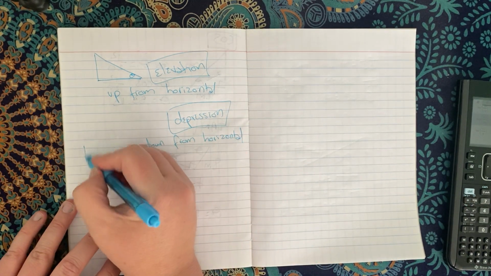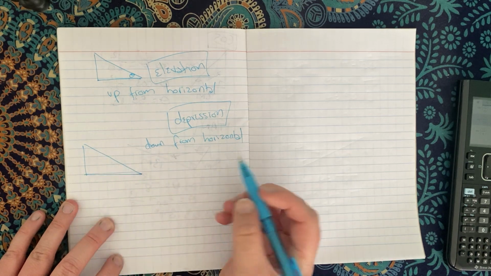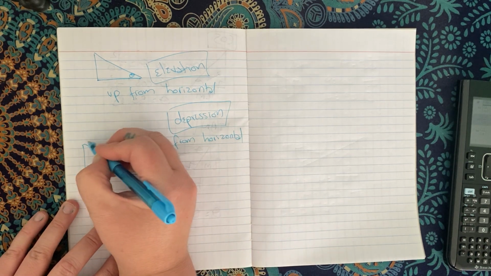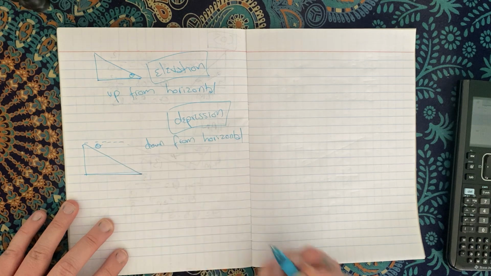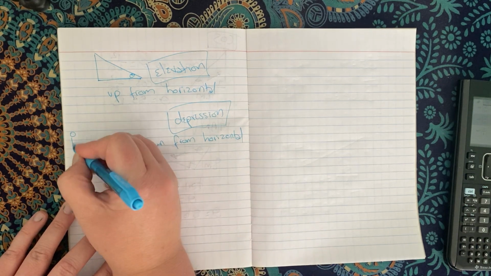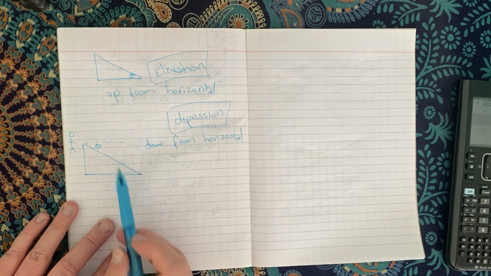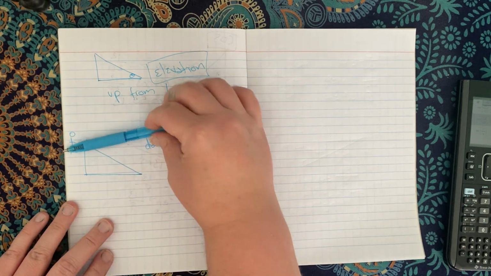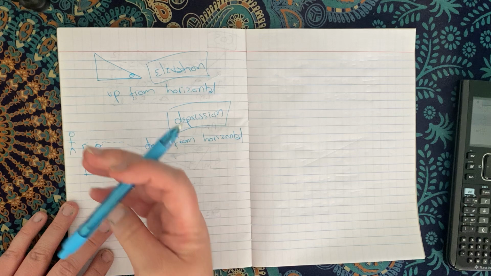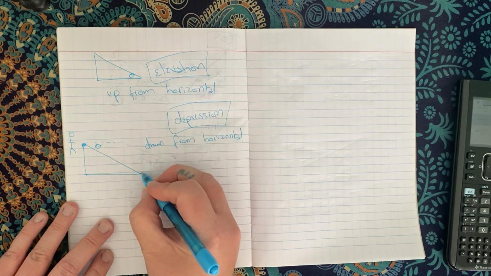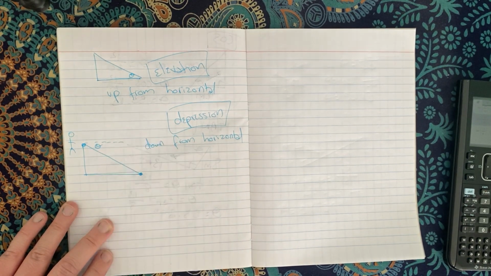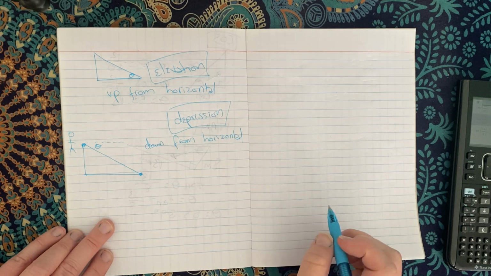So if I draw this, it's actually always this angle here because it is from the horizontal. So if you were thinking of a person up here looking down from the line of sight, this is the horizontal line and you're looking down at the point. So from here to here, this is the angle of depression. It's not actually inside the triangle.